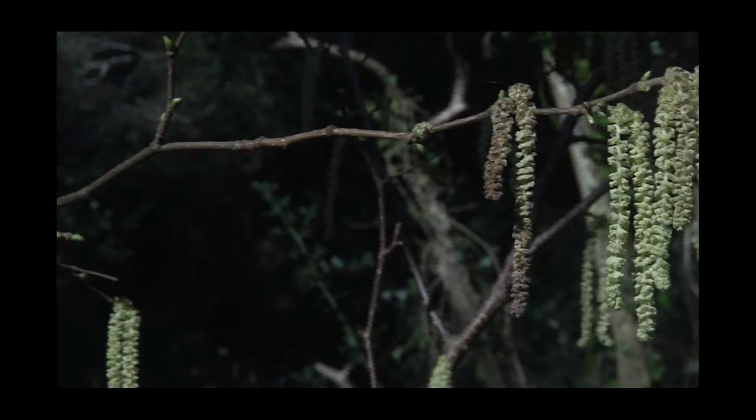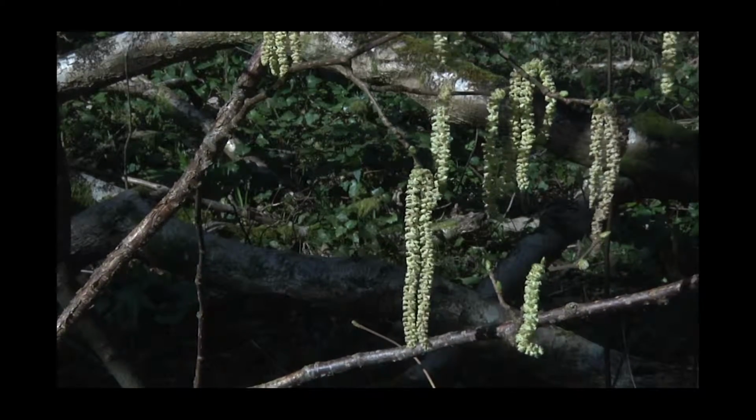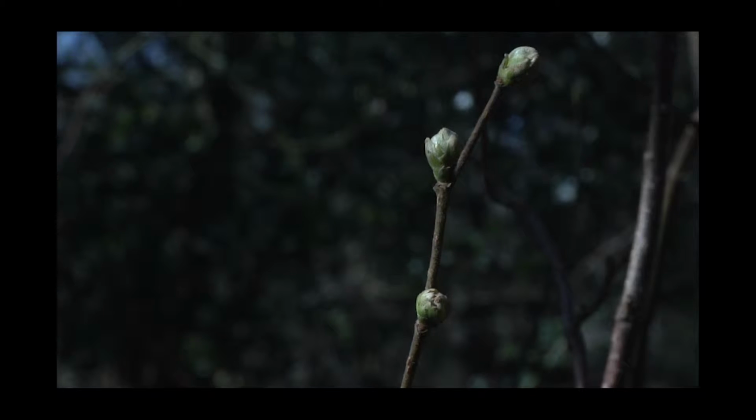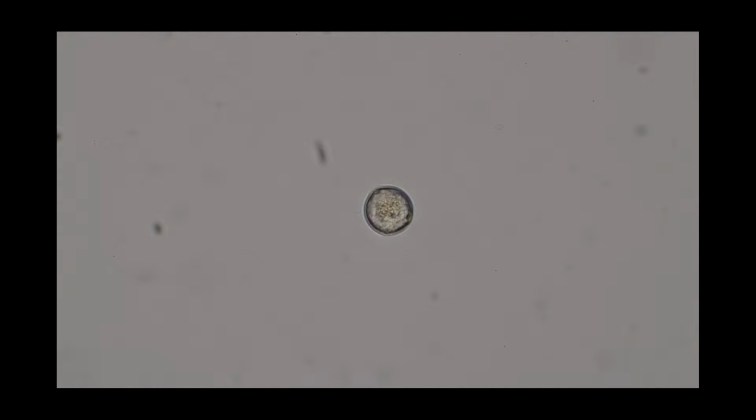Without the aid of insects, other plants have adapted to use the wind to carry their pollen. The male and female parts are separate to avoid self-pollination. The pollen is smaller and is produced in large quantities to increase its chances of meeting a flower.